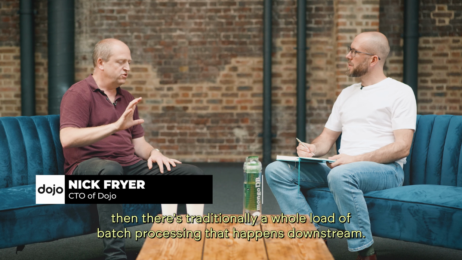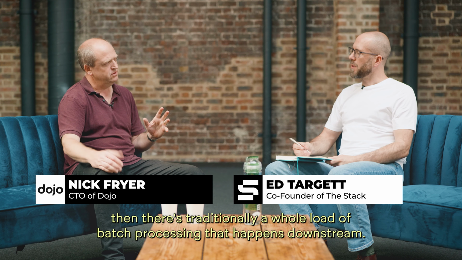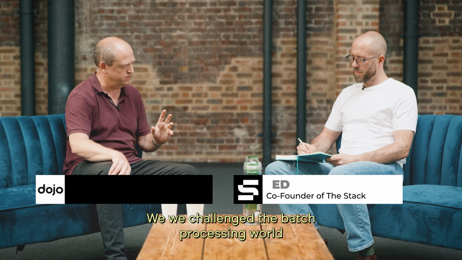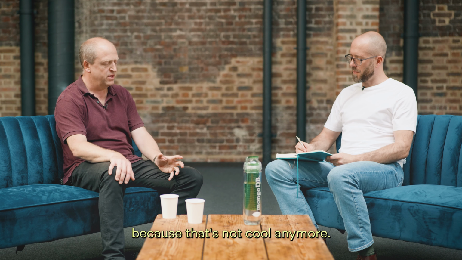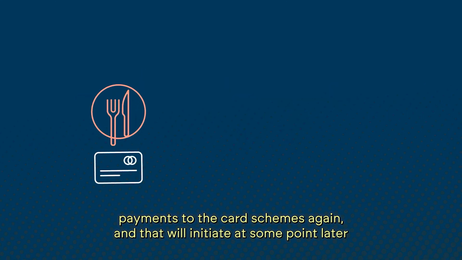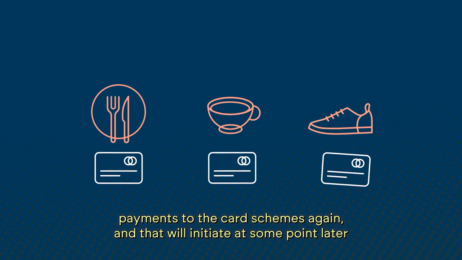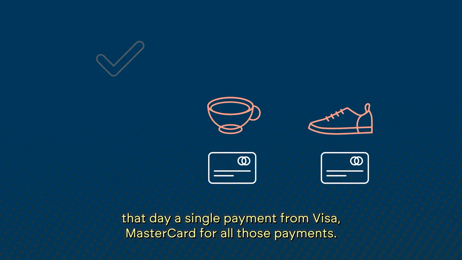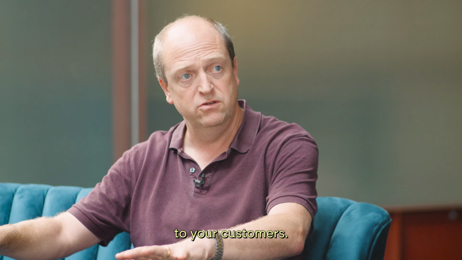Then there's traditionally a whole load of batch processing that happens downstream. We challenge the batch processing world because that's not cool anymore. But traditionally, you will wait overnight, you will send all these authorized payments to the card schemes again, and that will initiate at some point later that day a single payment from Visa, MasterCard for all those payments. Okay. And the next step is settlement, that you'll then disperse these funds to your customers.